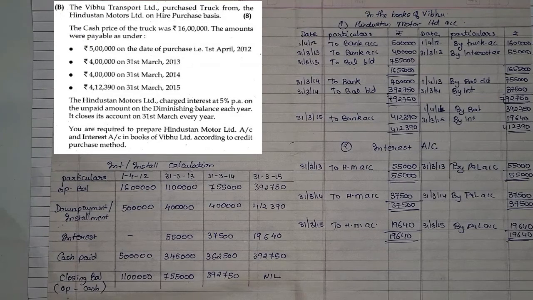So I hope everyone has understood this. These are the two questions which appear in your paper. I hope both the sums have been understood, solving both the sums.